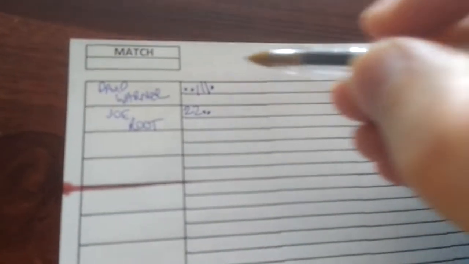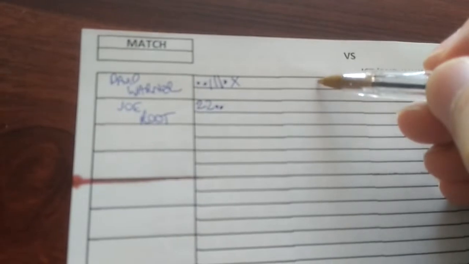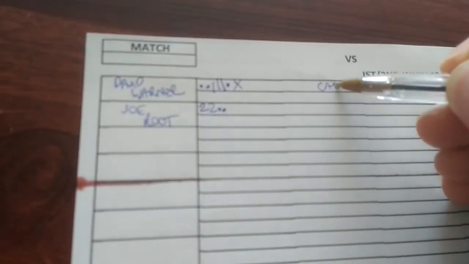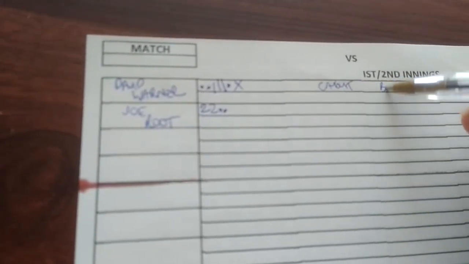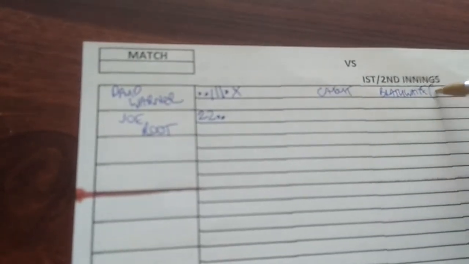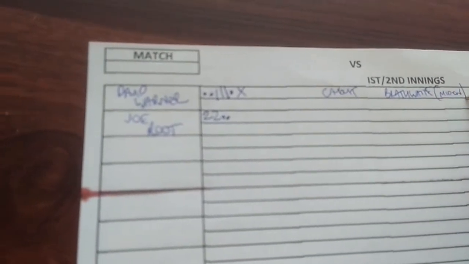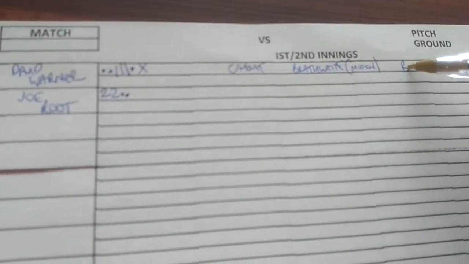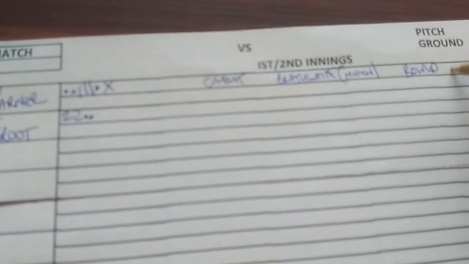So what we do is we go, David Warner is dismissed. You can put a little cross there. And we can put caught Braithwaite. Now I like to put where it was caught, so like mid-on. And it was bowled by Roston Chase.